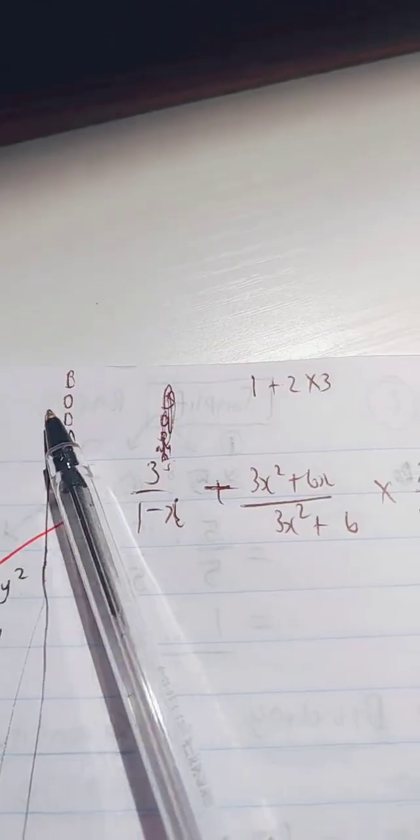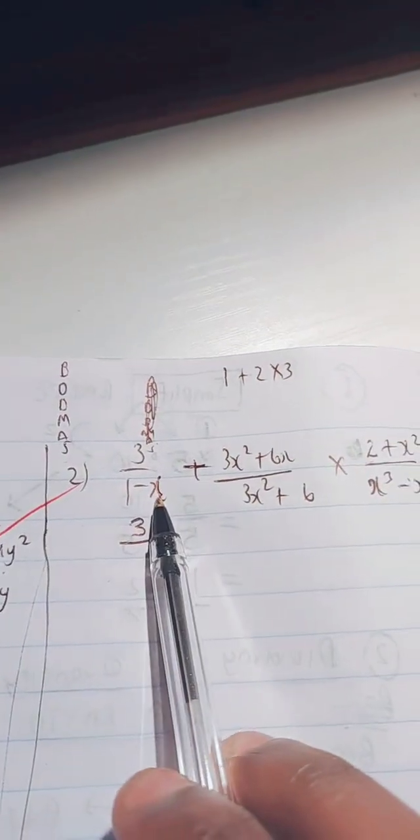of learning BODMAS is that BODMAS is applied whenever you see a certain expression or a sentence of terms where it is clear that you have addition and multiplication, or you have different operations, right? So we always think of BODMAS, we look at brackets, orders meaning roots and exponents, division, multiplication, addition and subtraction. So with this here, we are going to write down 3 over 1 minus x.